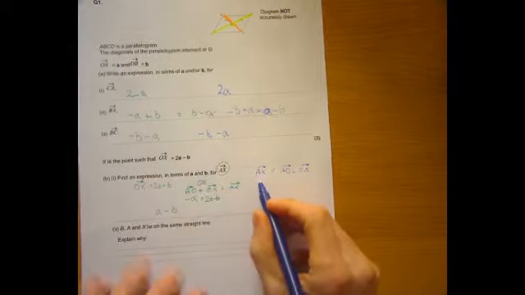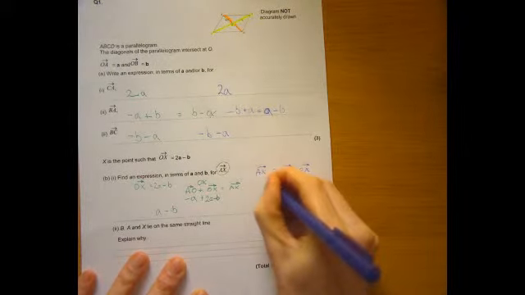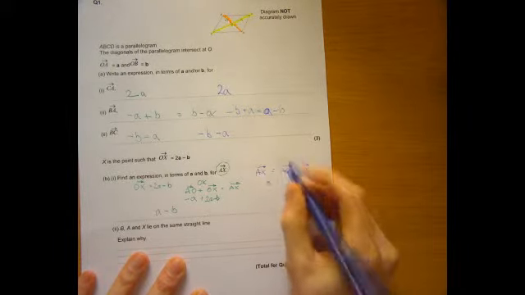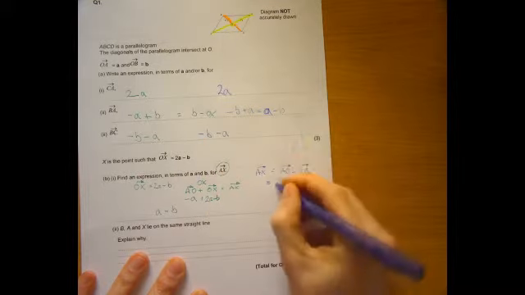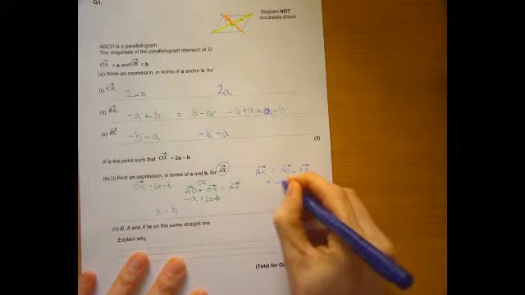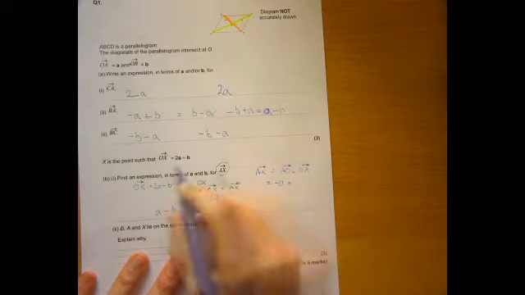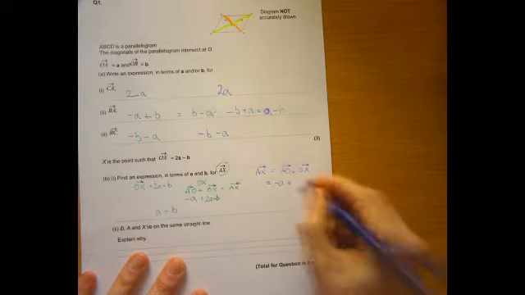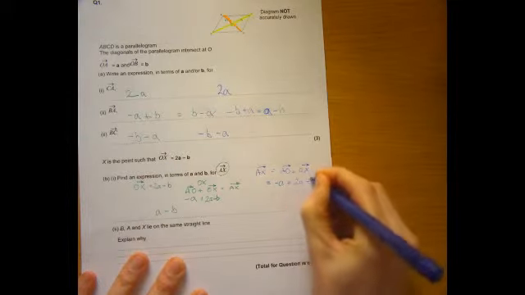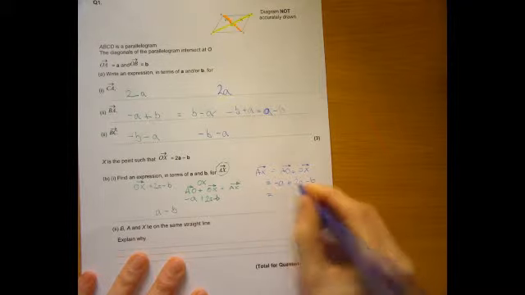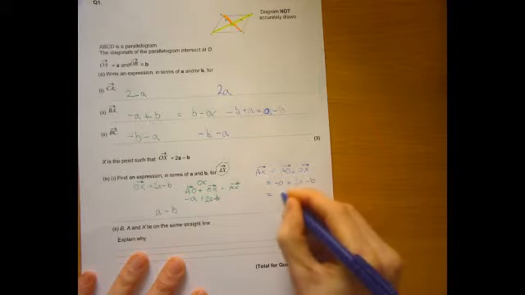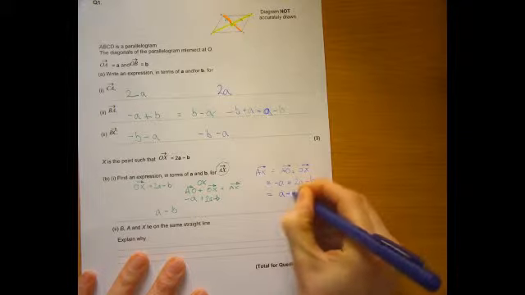So here I can write down A to X is going to be equal to A to O, which is minus A, plus O to X, which is 2A minus B. And that will simplify. Minus A plus 2A is just 1A. So it's A minus B.